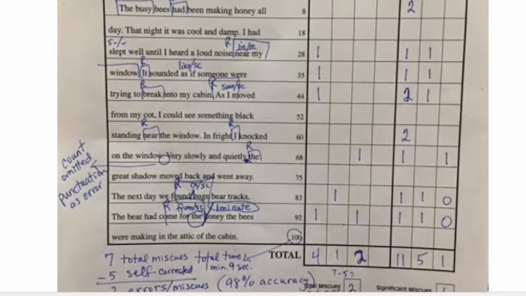And so you have a substitution that gets corrected. You also have an omission that did not get corrected, and you have a repetition. Now, the omission of the word the did not change the meaning of the story. So we're not going to hold that against her. We're not going to consider that a scoreable meaning changing type error, but we're just going to make note of it.